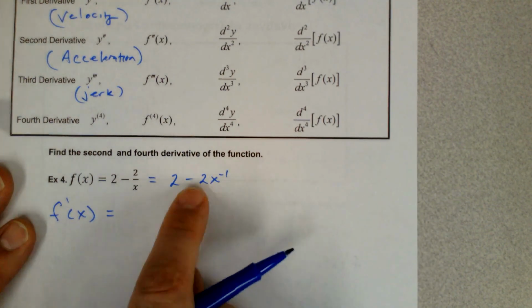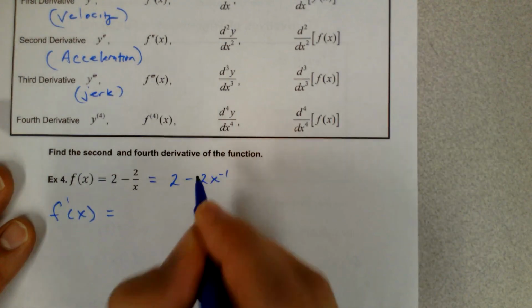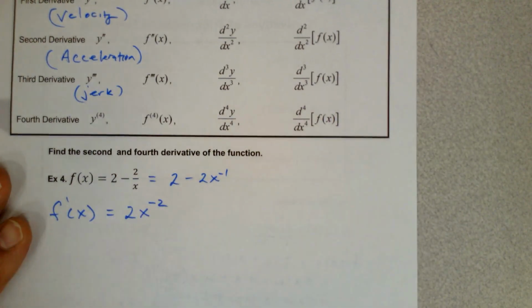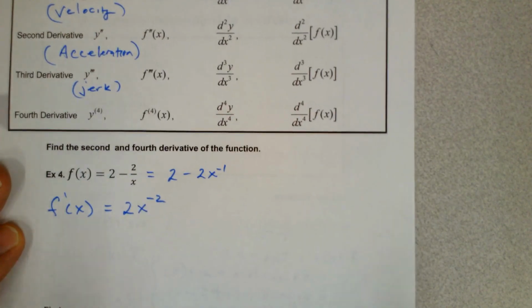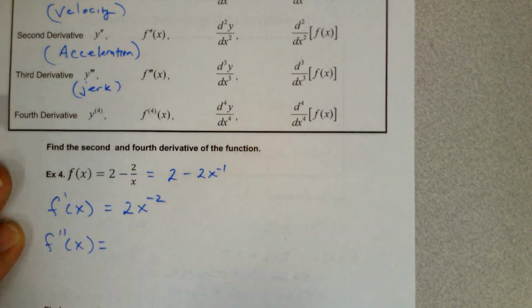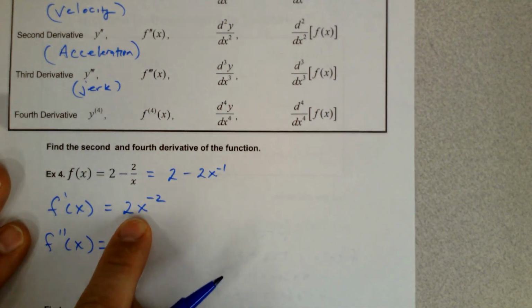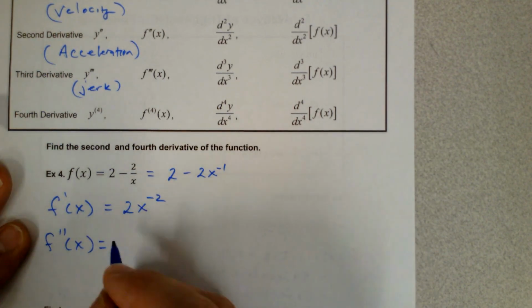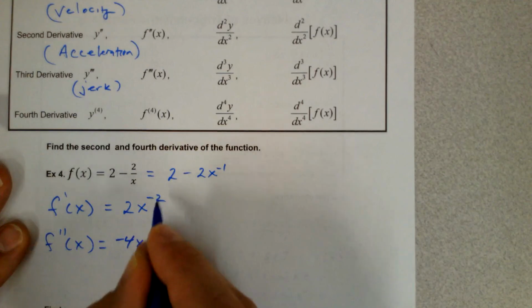And for the derivative of this one, I'm going to bring my power down. Negative 1 times negative 2 is 2. And then subtract 1, now that's negative 2. I could simplify that if I want, but I'm not going to do that quite yet, because I really want the second derivative. We'll go up to the first derivative and take the derivative of that. I'm going to take this negative 2 down and multiply. Negative 2 times 2 is negative 4, and then subtract 1.